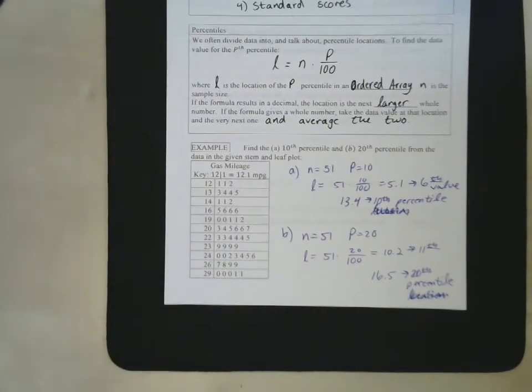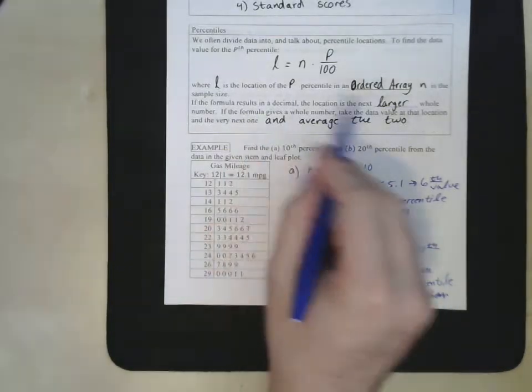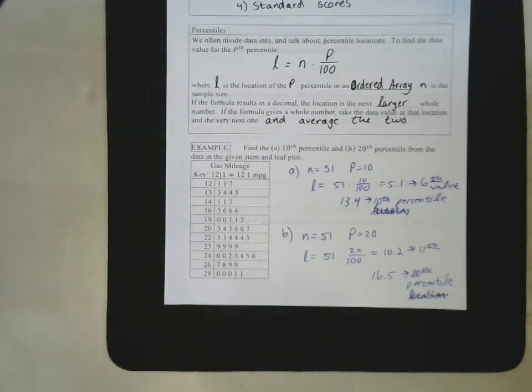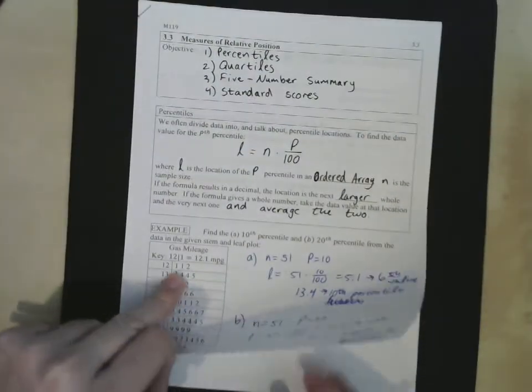So percentiles are not terribly difficult to calculate. You just have to remember the two little rules here. Take the next larger whole number if you get a decimal. If you don't get a decimal, then you take the value at that location and the next one and average them to get that percentile.